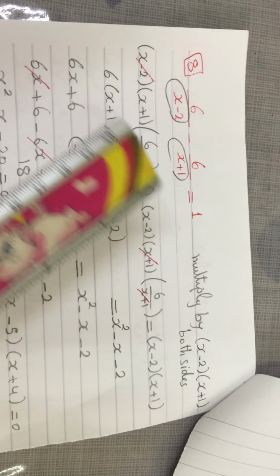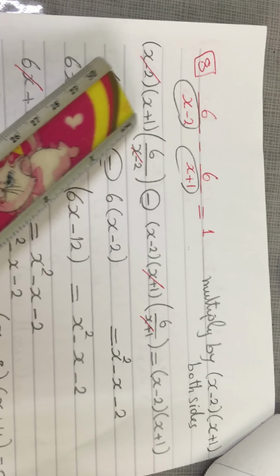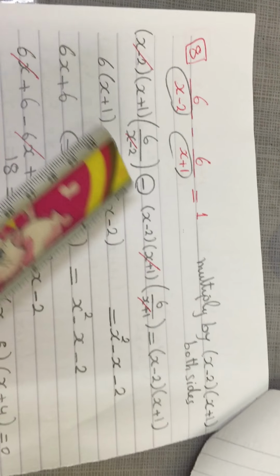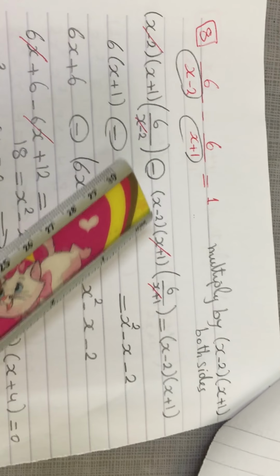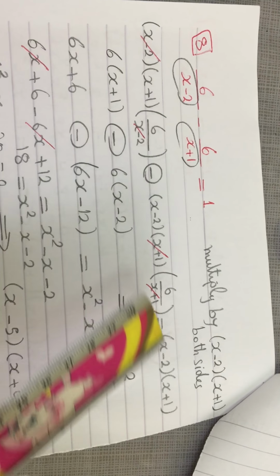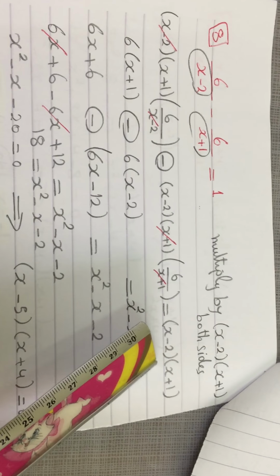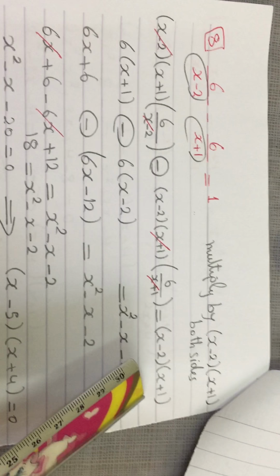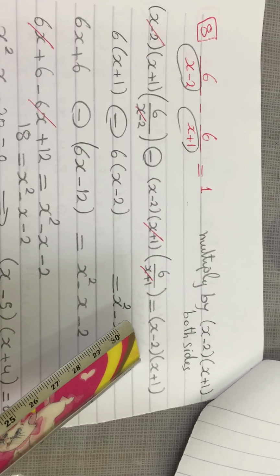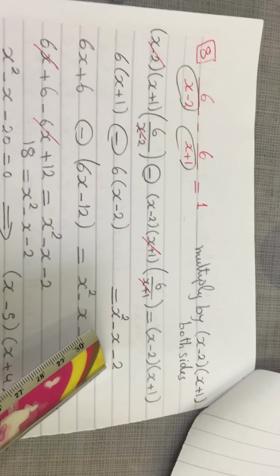Okay, now start to simplify. I'll cancel x minus 2 with x minus 2. What's left? 6, multiply these brackets. 6 multiply x plus 1. And minus, cancel x plus 1 with x plus 1. What's left? 6 multiply x minus 2, as you see here. Okay, on the right side, I'll multiply the two brackets with each other. X times x equal x squared, x times 1 equal 1x, negative 2 multiply x equal negative 2x, so I have negative 2x and positive 1x equal negative x. Negative 2 multiply 1 equal negative 2.